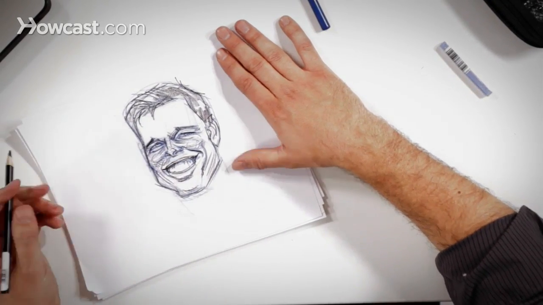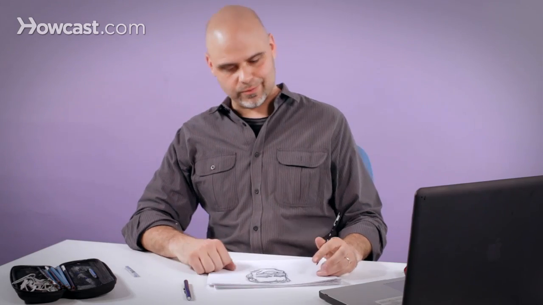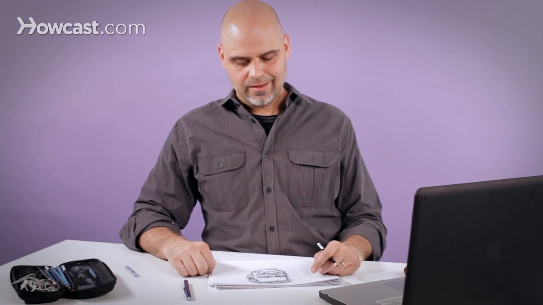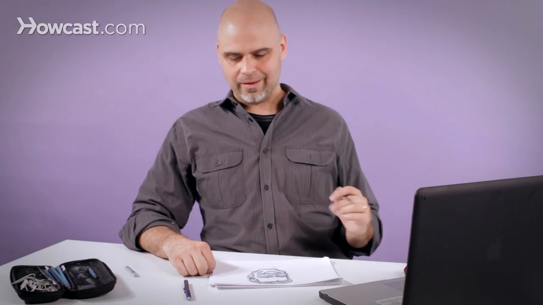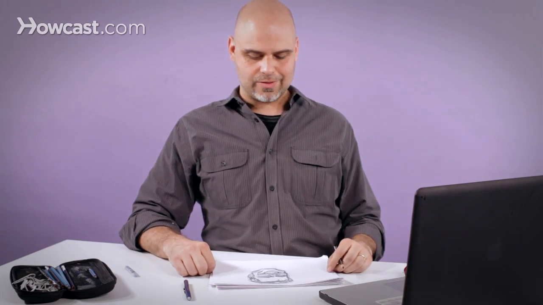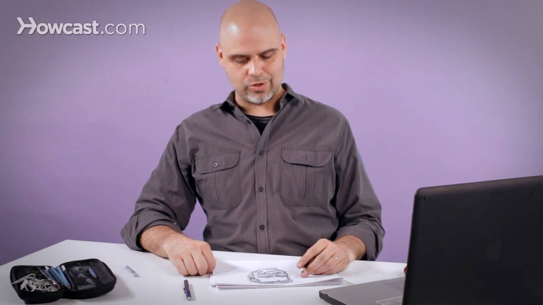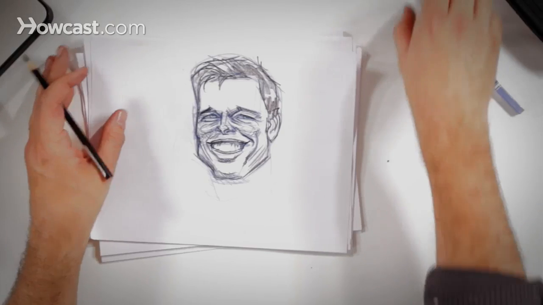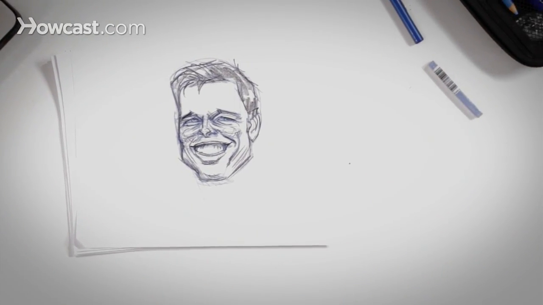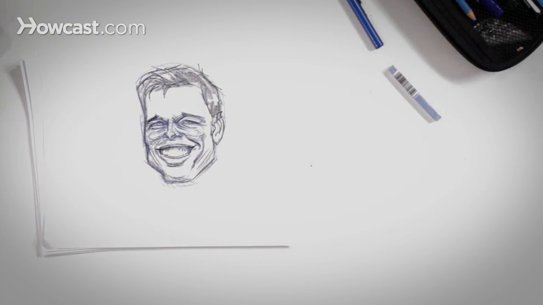The next step is to take it to a light box or throw a piece of tracing paper over it and start doing a tighter drawing. And at the same time, I'm going to be noticing different things that I want to change about it or that I want to emphasize more. But this is the underlying construction of my caricature of Brad Pitt.